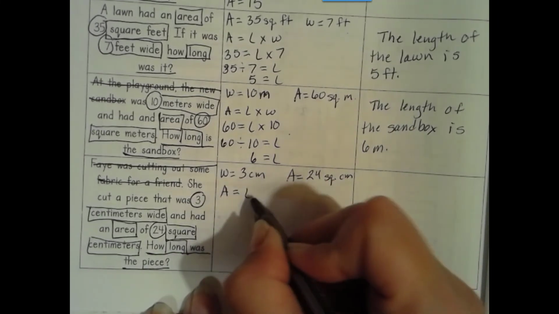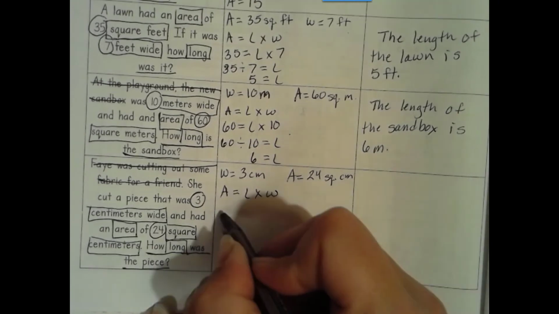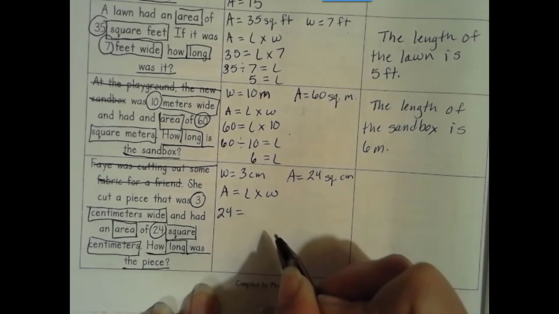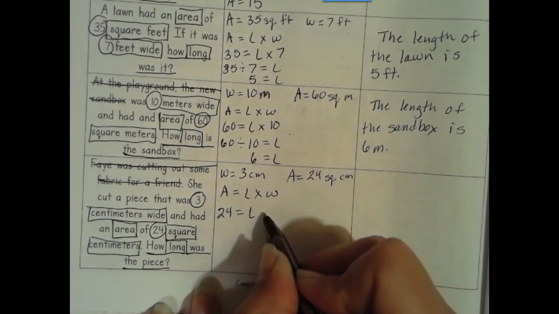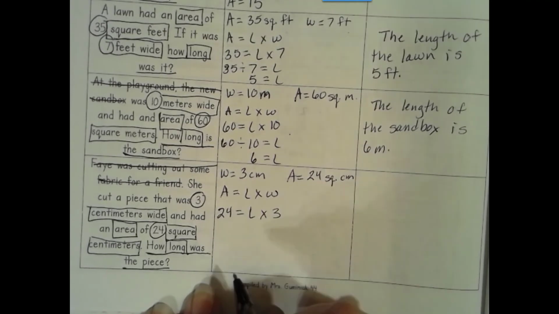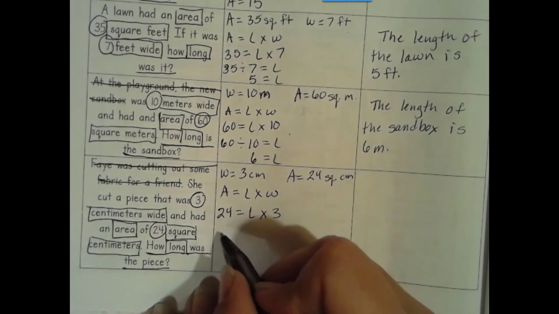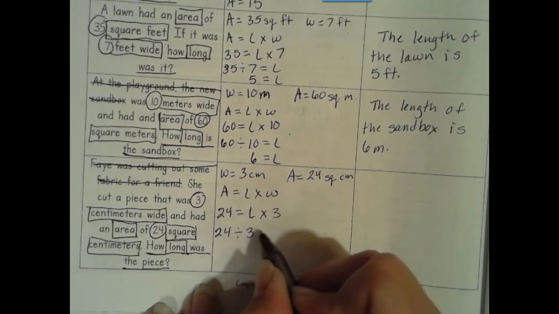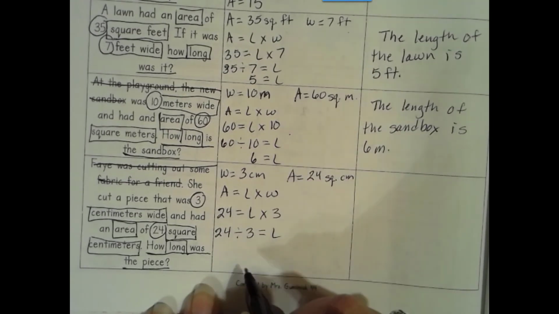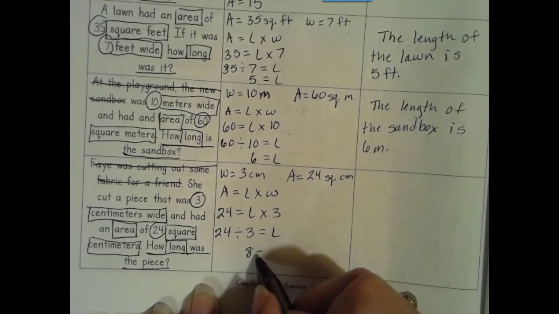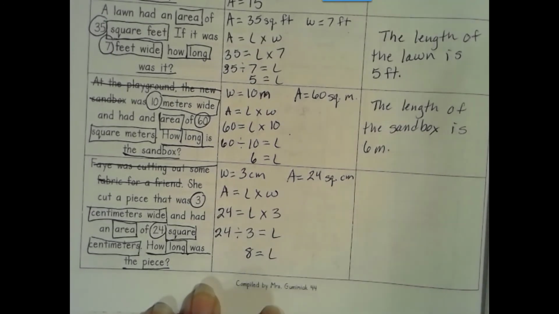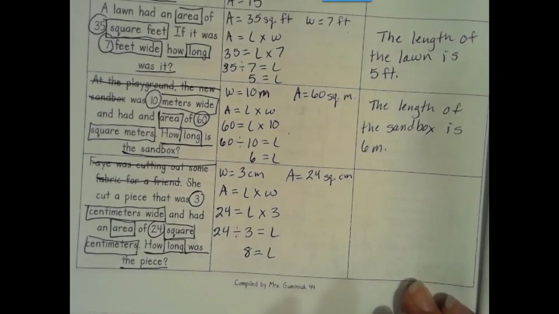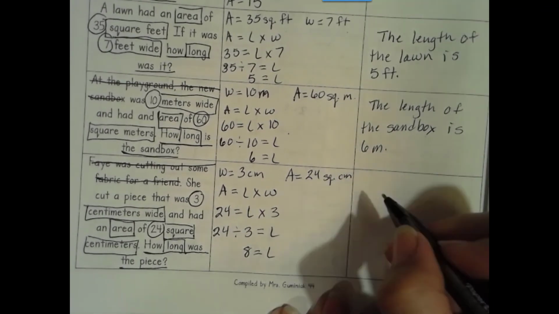Area equals length times width. Our area is 24. We don't know our length. Our width is 3. What times 3 is 24? Or another way to think of it is 24 divided into 3 equal groups will give us our length. It would be 8. So the fabric was 8 centimeters long.